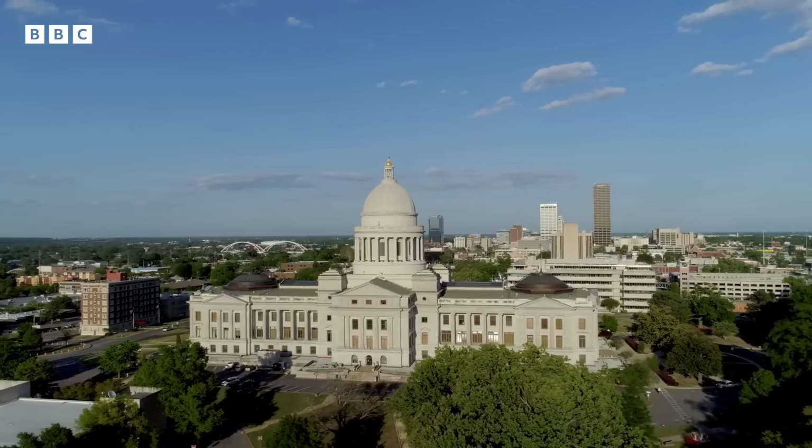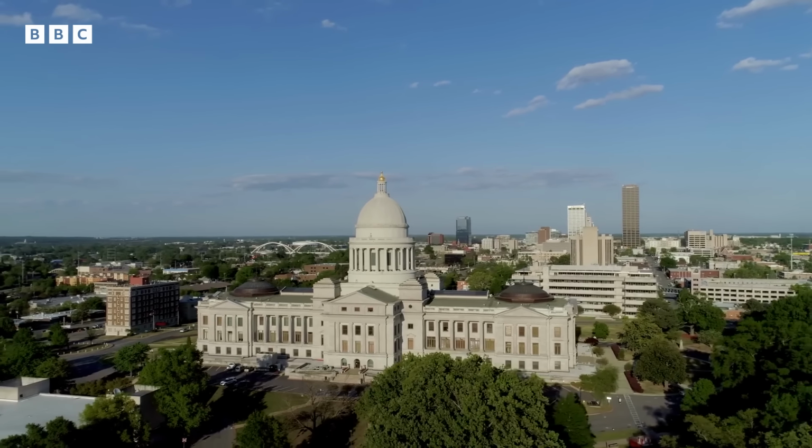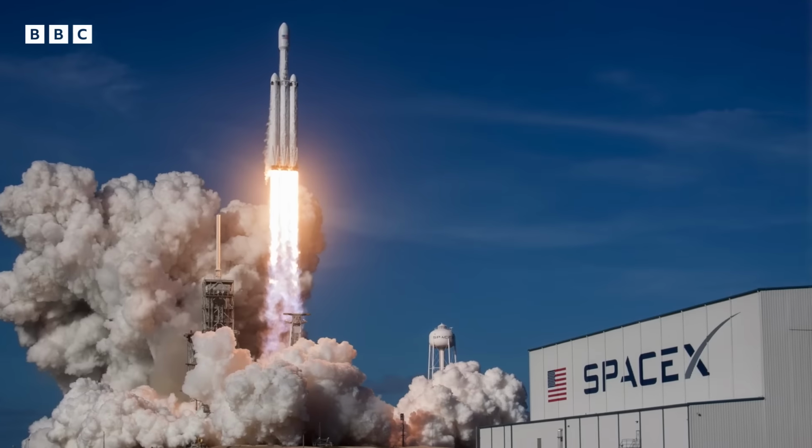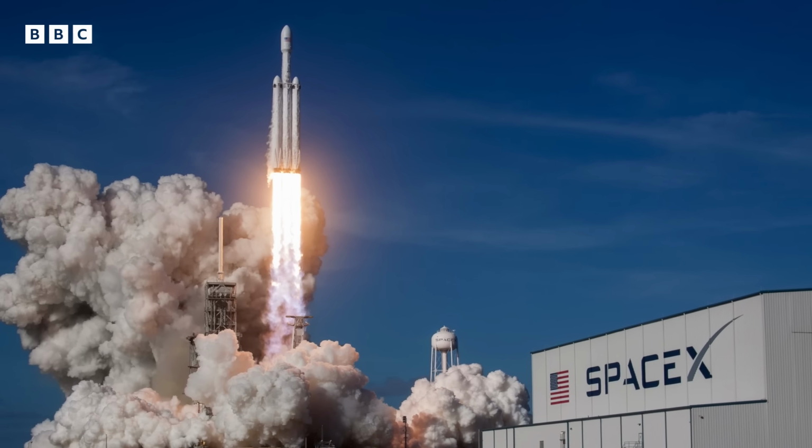Because of this ambiguity, countries are now taking legal matters into their own hands. In 2015, the United States took the first step by saying that any company that sets up operations in the United States will have the right to access, extract, utilize, and even sell resources from the moon. Not own it, but the right to access and utilize it.